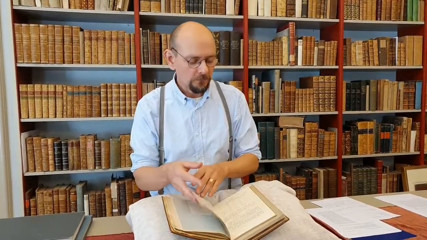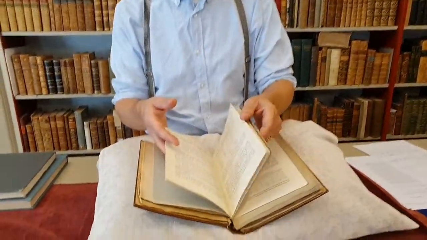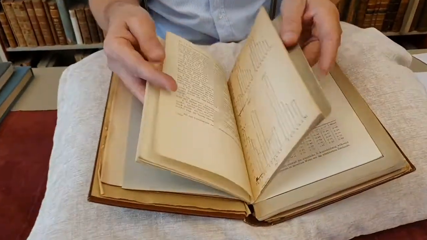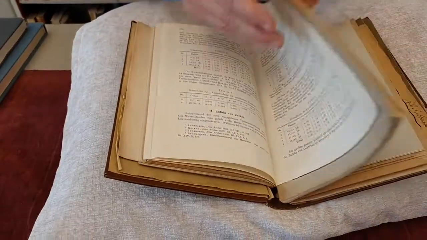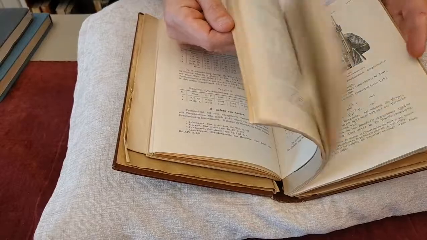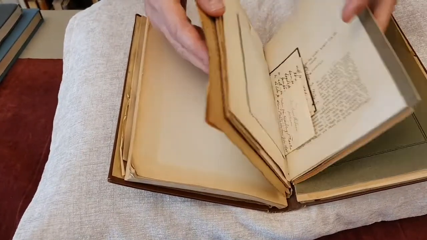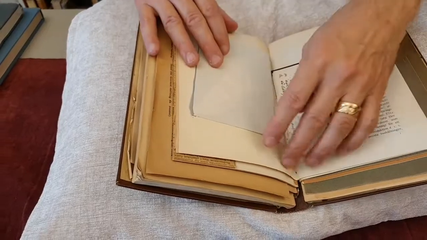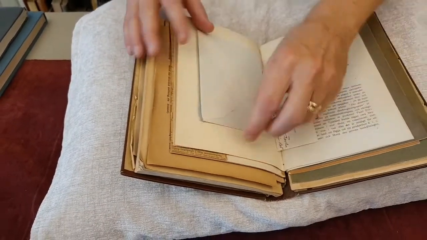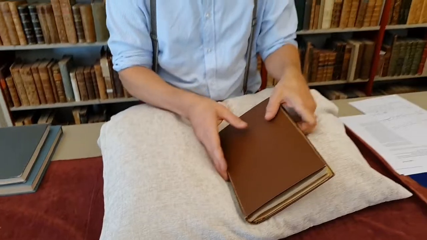And this is what you can find of prints by Johansson. He probably made this volume himself, because it also contains calling cards from friends, and the occasional letter. So it's a very nice little archival thing here.